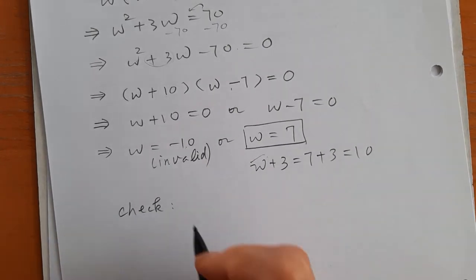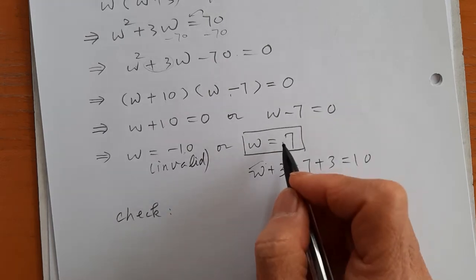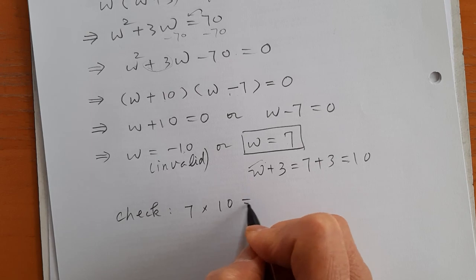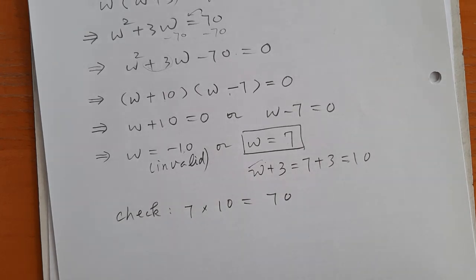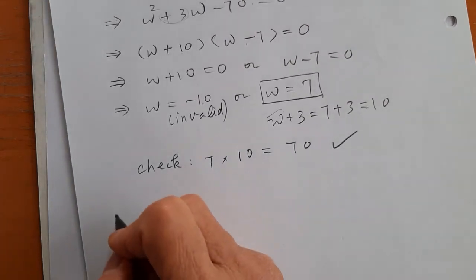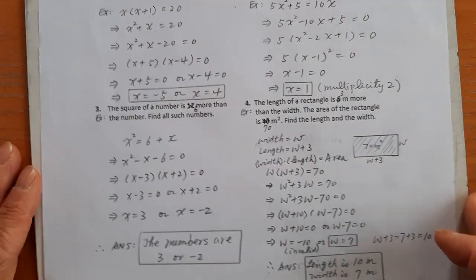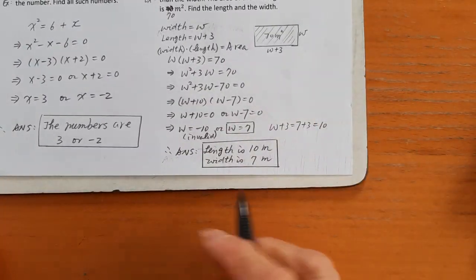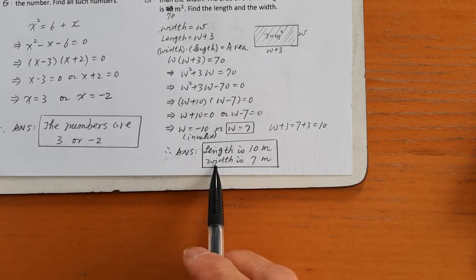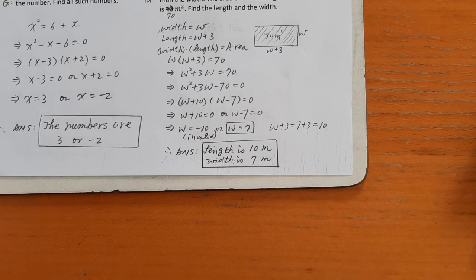The area is 70, the width is 7 and the length is 10. Multiplied together it's 70 square meters. It checks. So then you put the final answer. The question asks what the length and the width are, so you say: the length is 10 meters, the width is 7 meters.